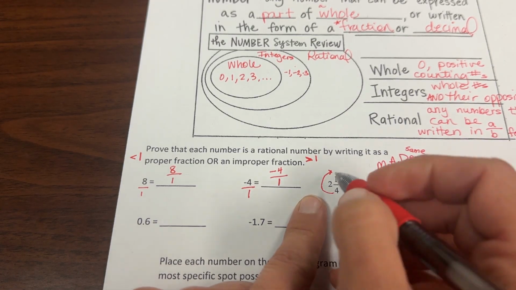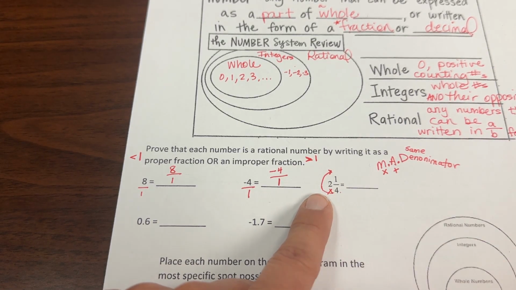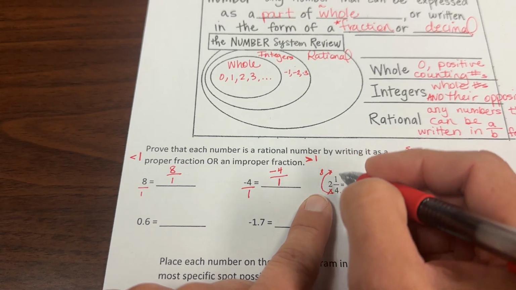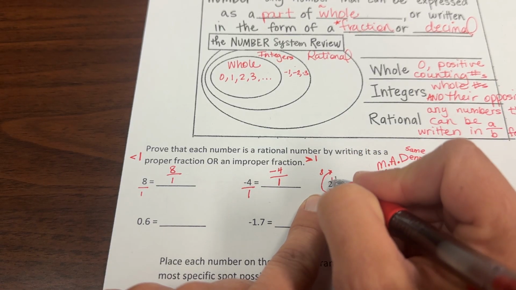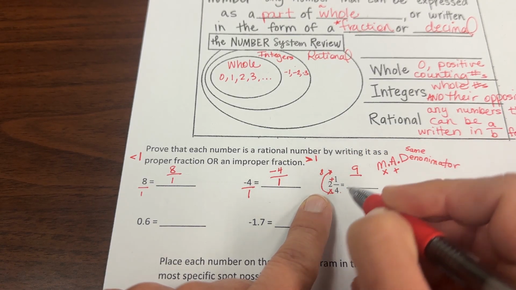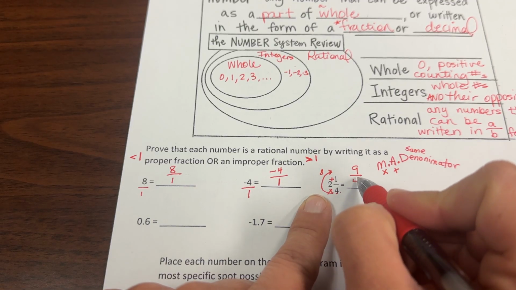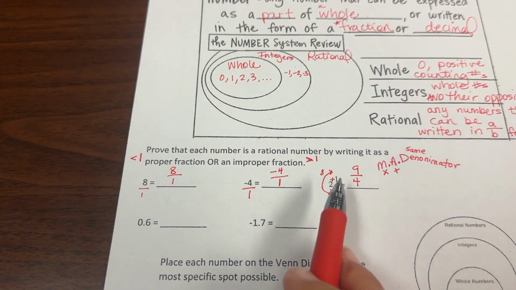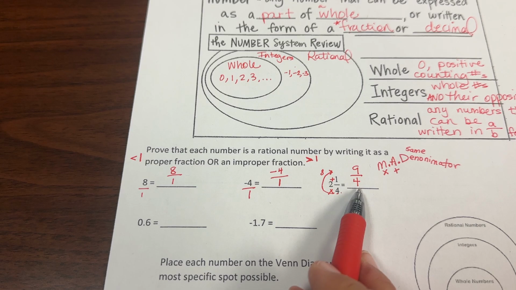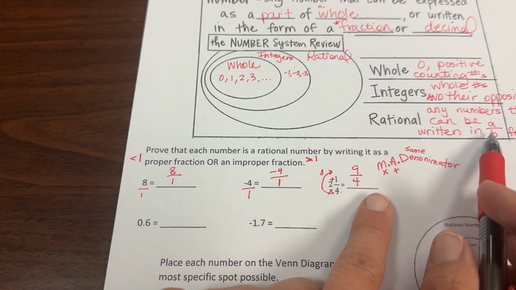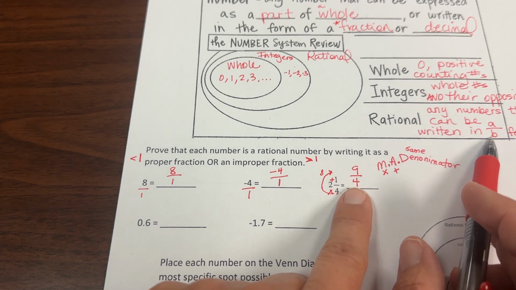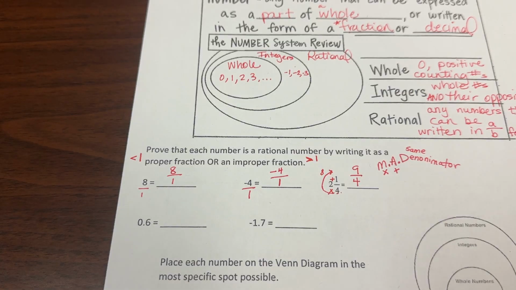So we're going to multiply. 4 times 2 is 8. 8 plus 1 is 9. And then we're going to keep the same bottom denominator. So 2 1/4 of pizza is the same thing as 9/4 of a pizza. And now you've written it in A over B format to prove that it is a rational number.